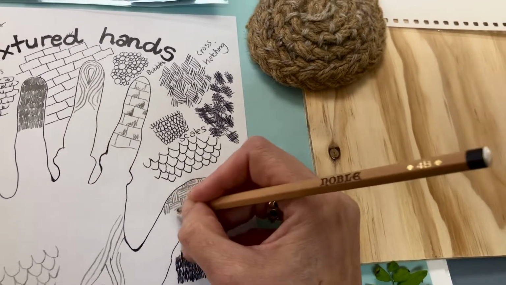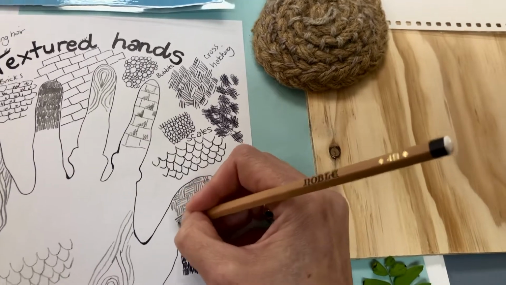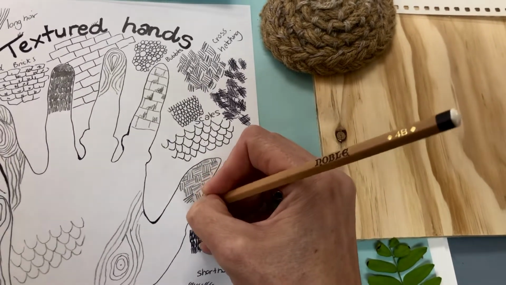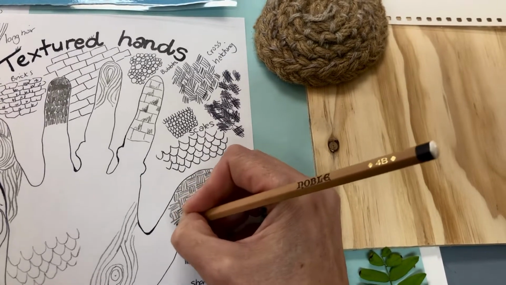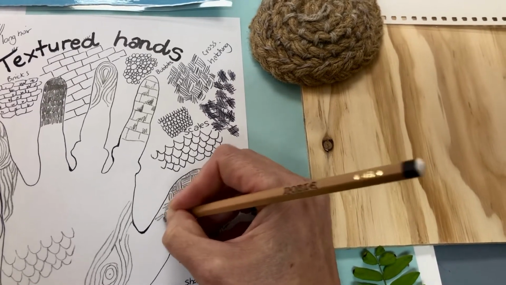In our next task, we're going to look at colour and doing it with colour, which makes it look even more realistic. Perhaps we can choose a snake or our favourite animal to use.